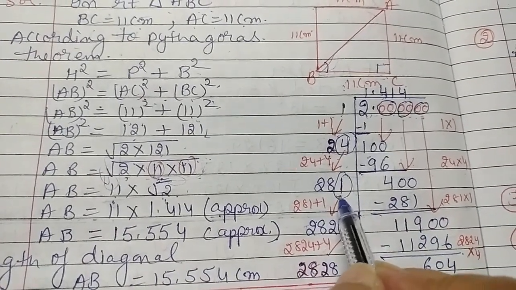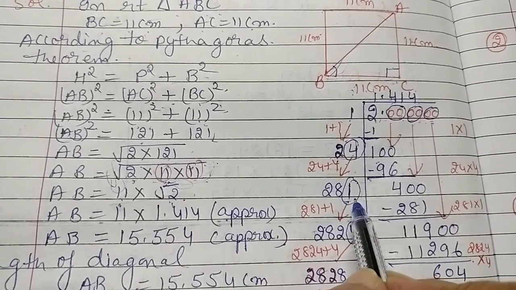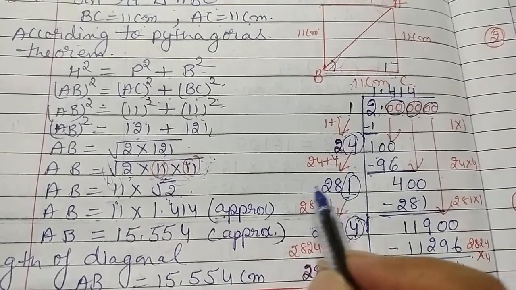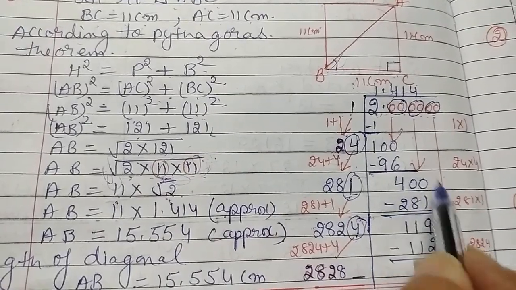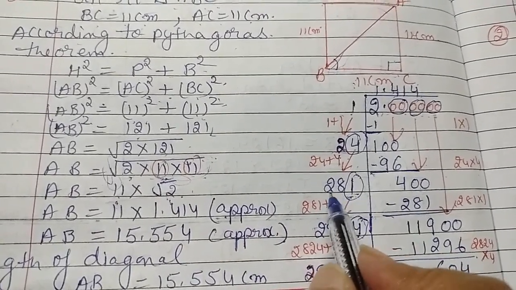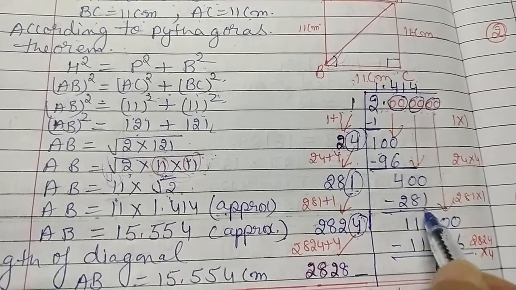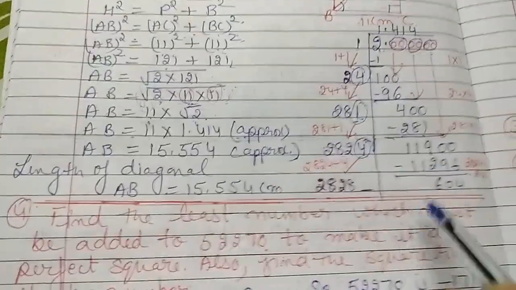Then we think about the number here. When we multiply that number with the last digit of that number, your number should be less than 400. If we think about 2, 282 into 2, that number gives me greater than 400. Now you have to multiply with 1. 281 multiplied with 1 gives you 281, and you add 1 gives you 282 for the next divisor.